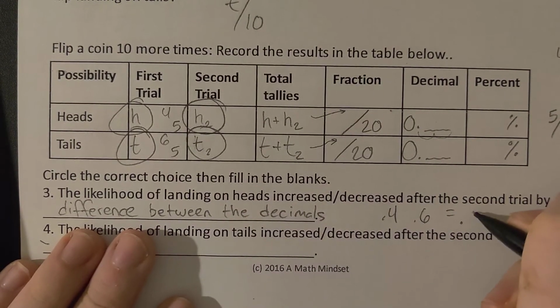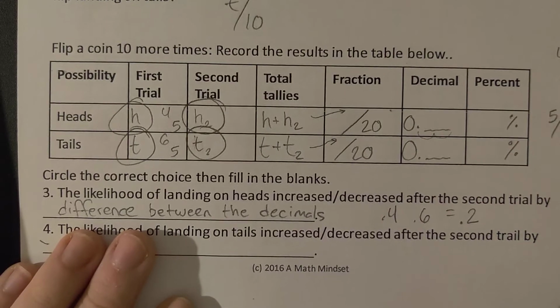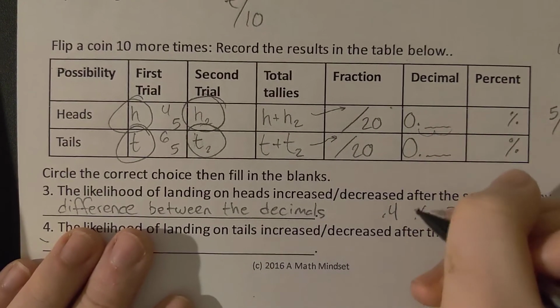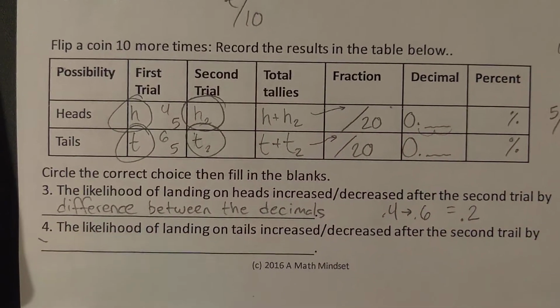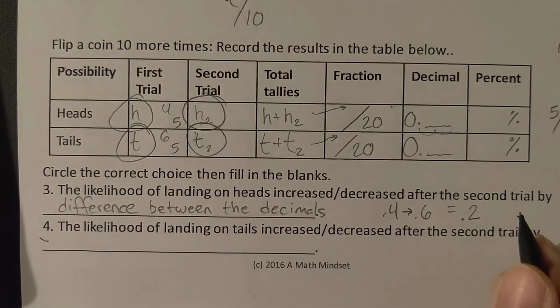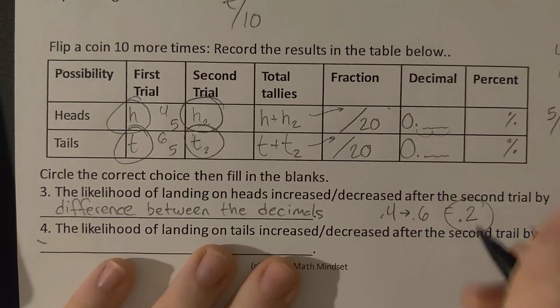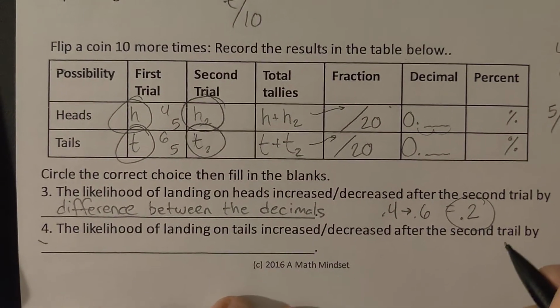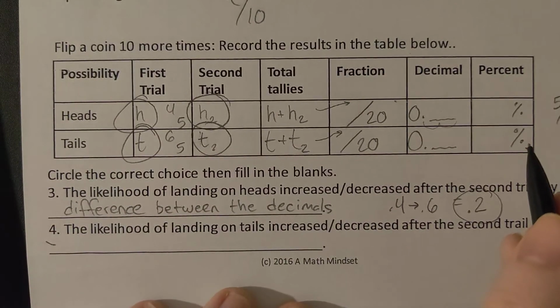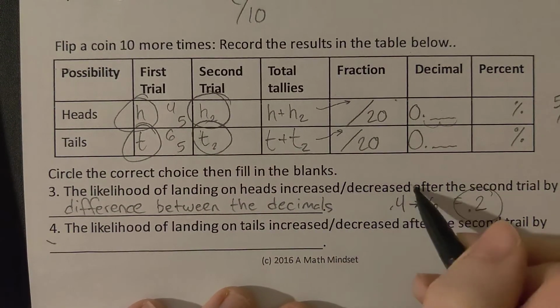Don't do negatives. If you get negative 0.2, just write 0.2, right? So you go from 0.4 to 0.6, and there you'd get 0.2. So it's that difference that you'll include. And whatever you get, include whether it increased or decreased.